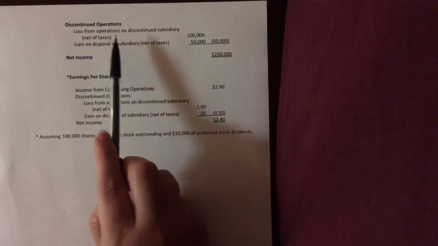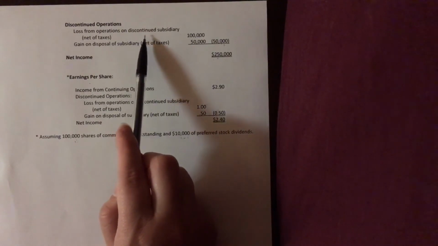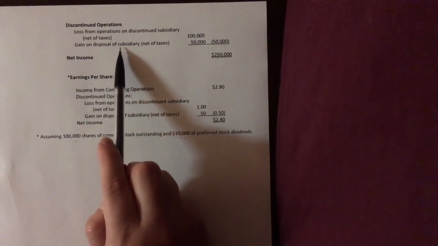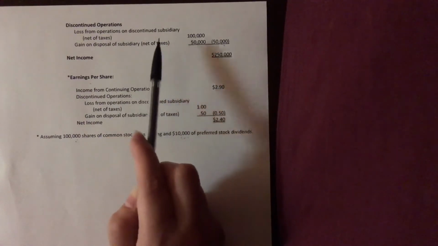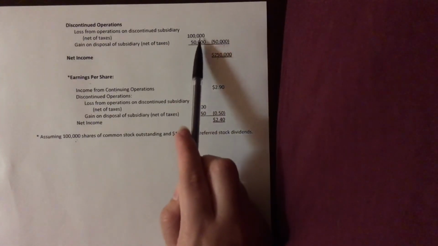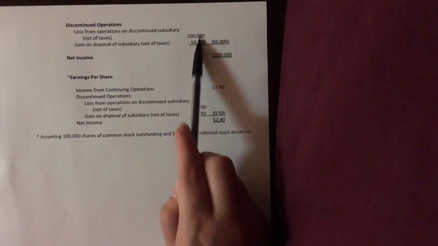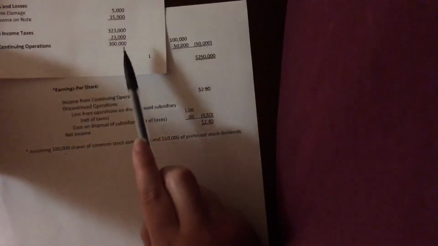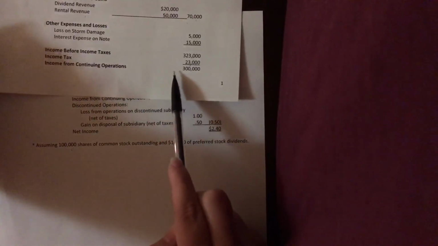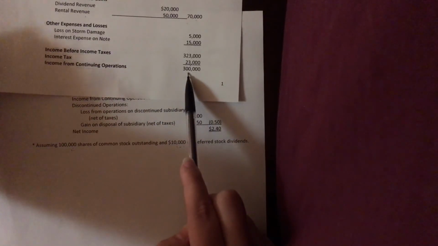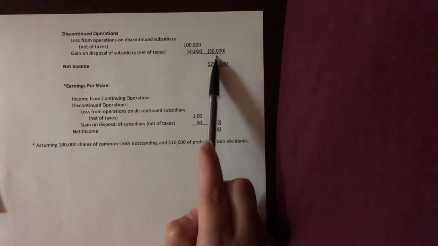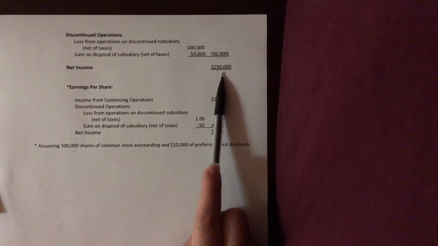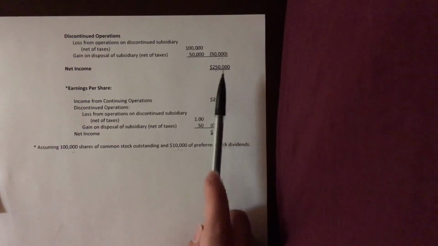So we have a loss from operation of a discontinued subsidiary, and then we have a gain on disposal of a subsidiary, net of taxes. So what we're going to do is we're going to calculate this, and we're going to get $50,000. So now we have to take our income from continuing operations minus our discontinued operations, and now we're going to have a net income of $250,000.